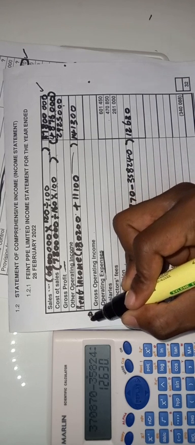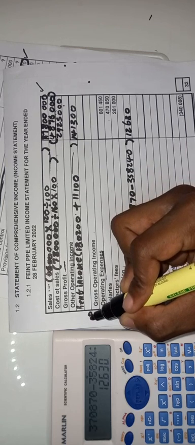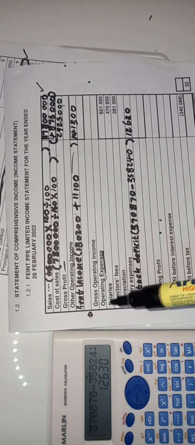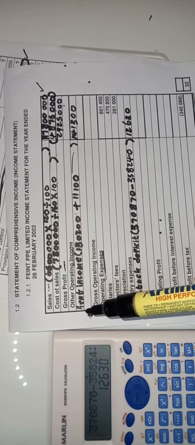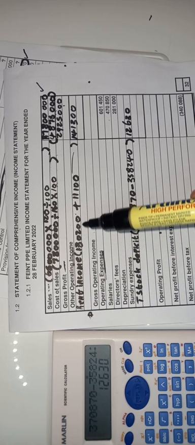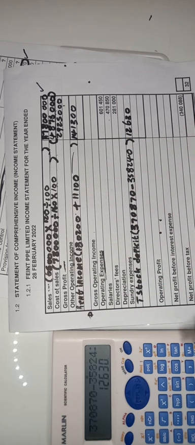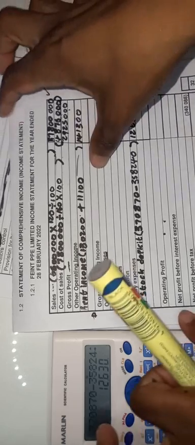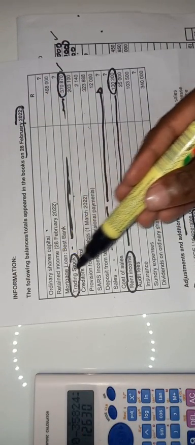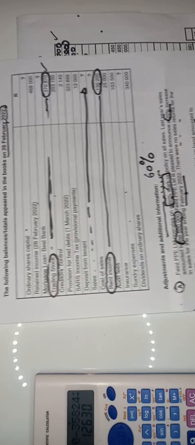Then the next thing, we are still not done on operating expenses. There is one space here for operating expenses, which means there is one operating expense that we are supposed to include. It might be provision for bad debts adjustment or commission income. Let's see if we do have those things. Commission income, do we have it? We don't have any commission income here. So provision for bad debts, yes, we do have it.